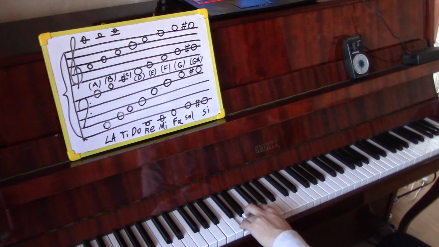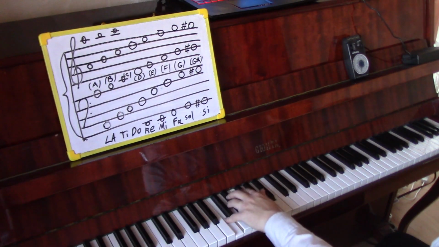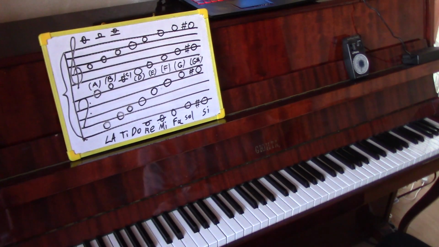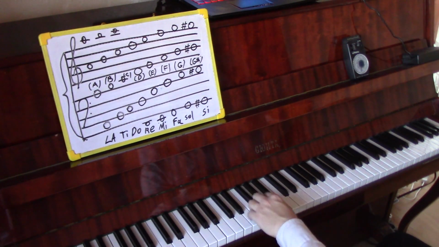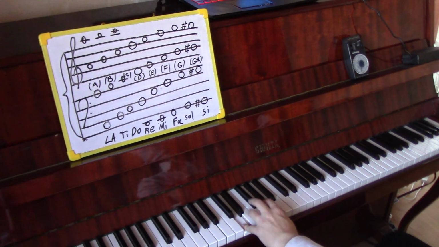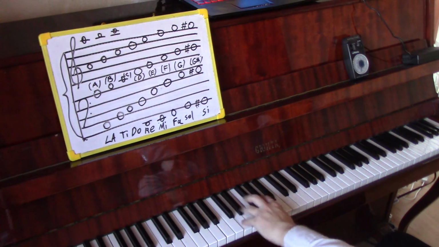So Do, Re, Mi, Fa, Si, Fa, Mi, Re, Do, Do, Re, Mi, Fa, Si, Do, Si, augmented fifth. Si, Fa, Mi, Re, Do, Si, Do, augmented fifth. So we have Re, Mi, Fa, Sol, La, Re, La, another perfect fifth. La, Sol, Fa, Mi, Re, La, Re. Another perfect fifth. And then you have Re, Mi, Fa, Si, La. Doesn't change the interval. Still a perfect fifth. La, Si, Fa, Mi, Re.